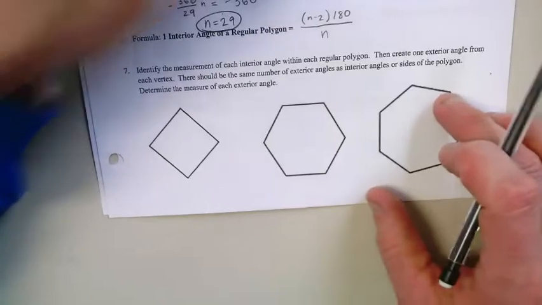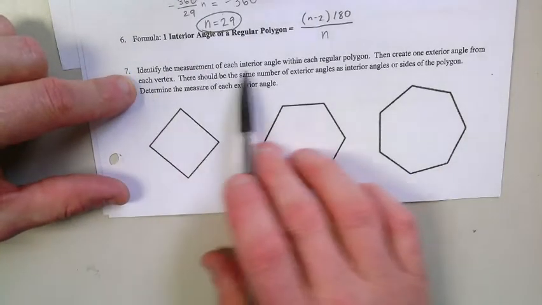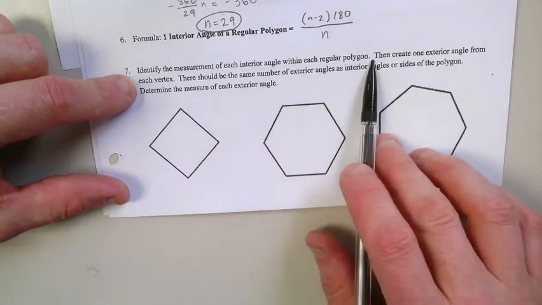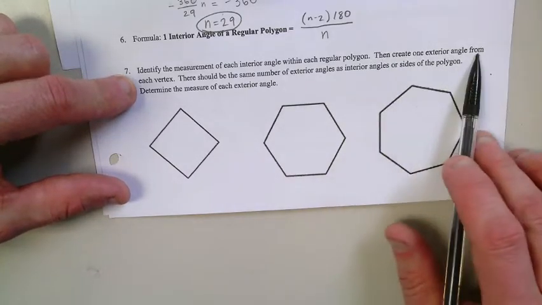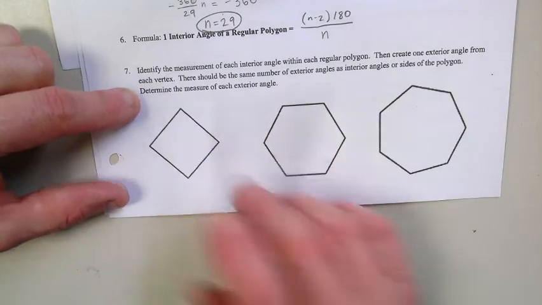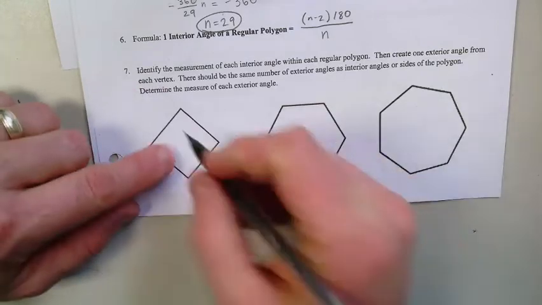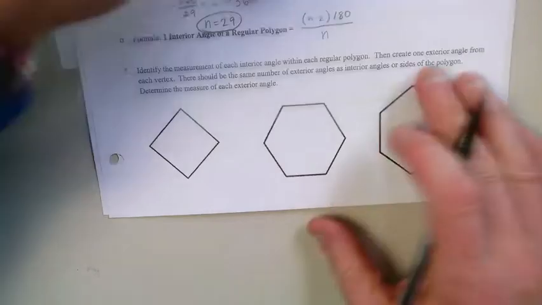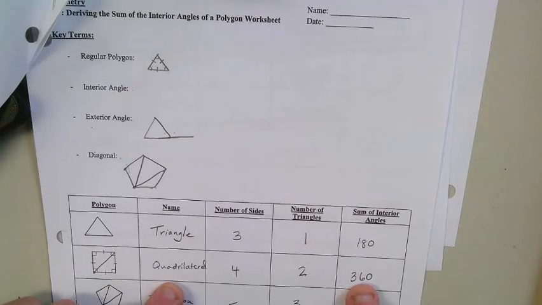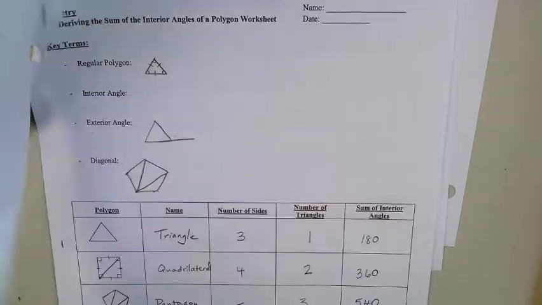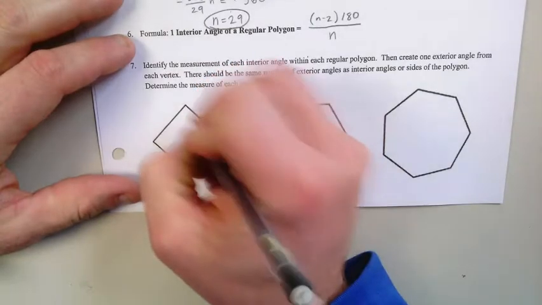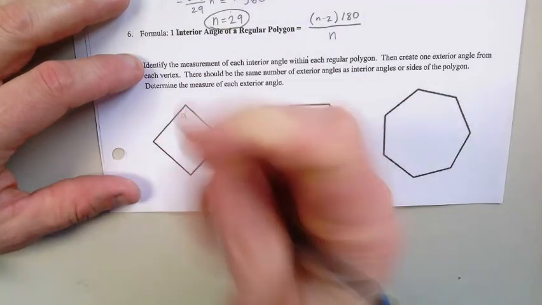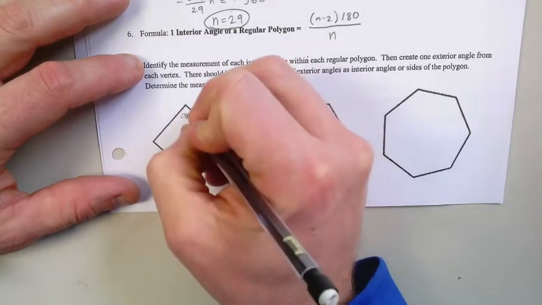As I move down here to the next part, it says identify the measurement of each interior angle within each regular polygon. Then create one exterior angle from each vertex. Okay, so if I was to do that, one interior angle here of this quadrilateral, if I go back to the front side, the quadrilateral has 360 degrees. So if I want to figure out one interior angle, I can divide that by 4 and get 90 degrees.